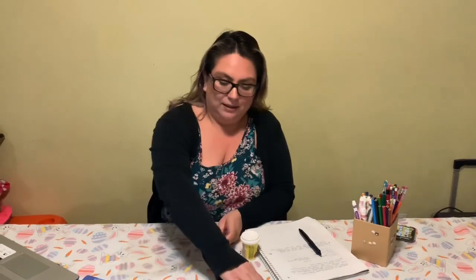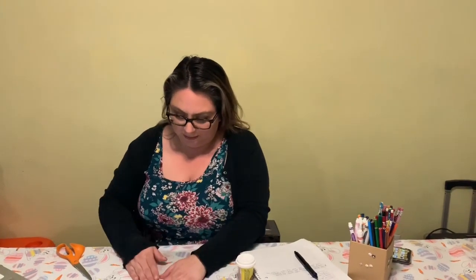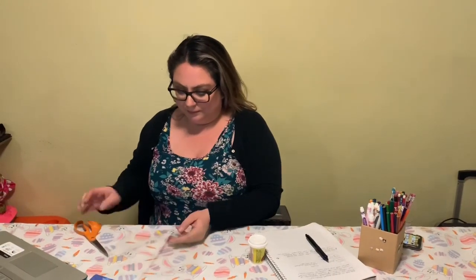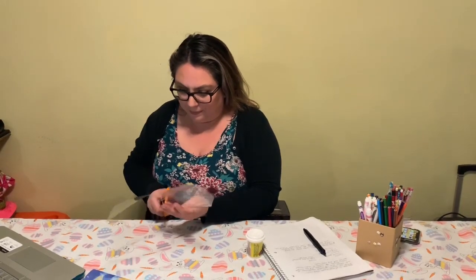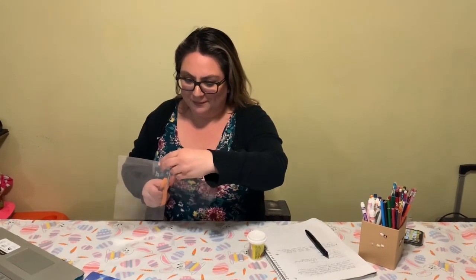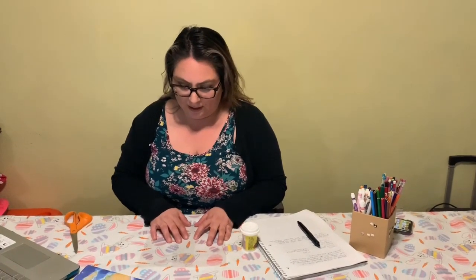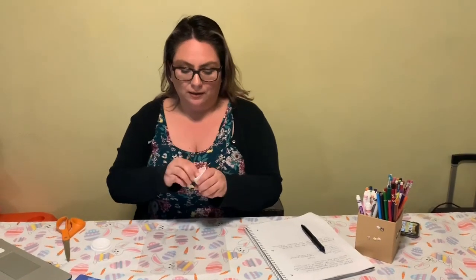And I'm going to cut the paper in half, and I'm going to overlap the two pieces of the transparency paper by 2 inches. So I want to say that's about 2 inches. And place on a smooth, flat surface. I'm going to remove the modeling clay.